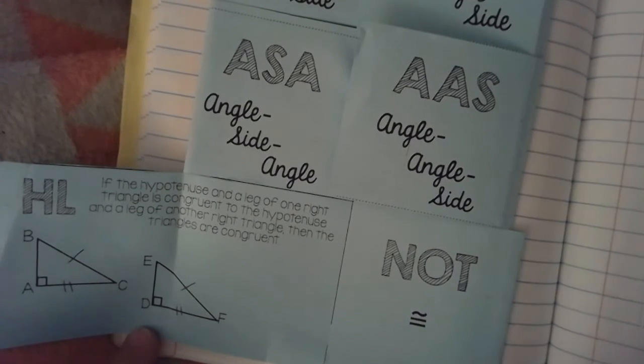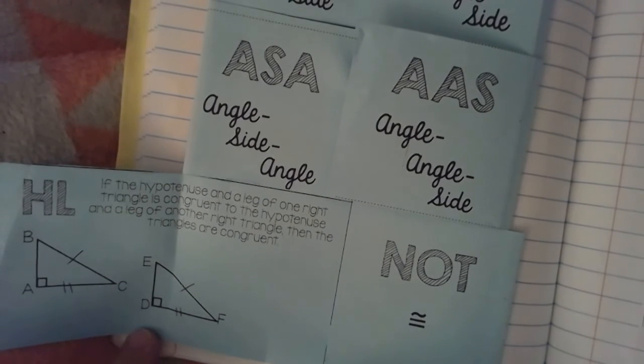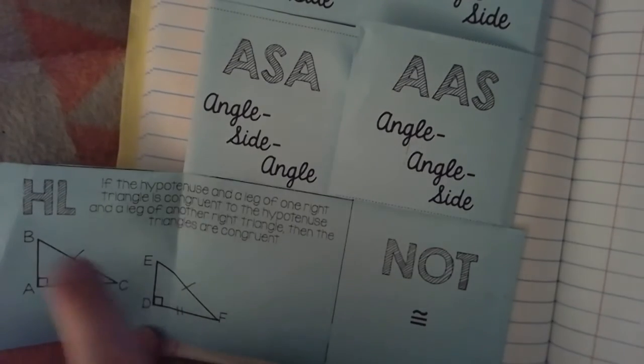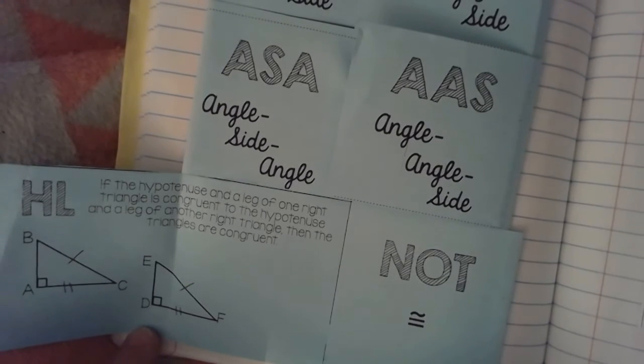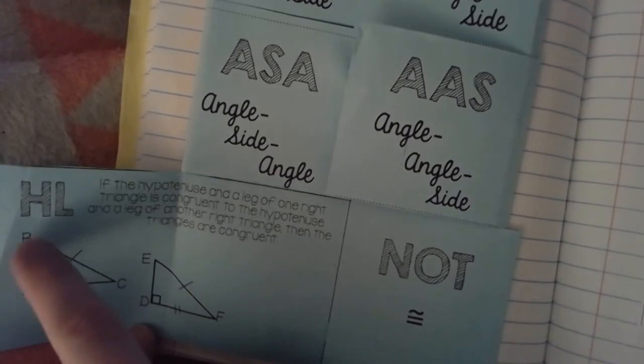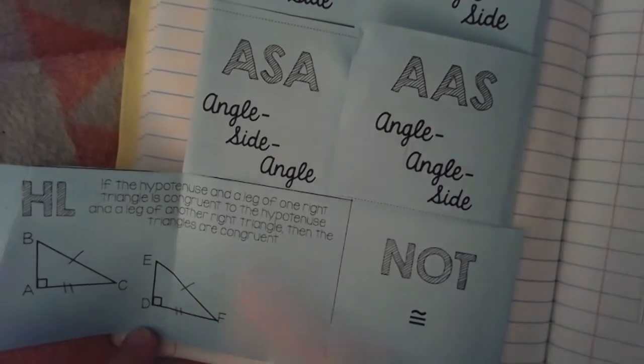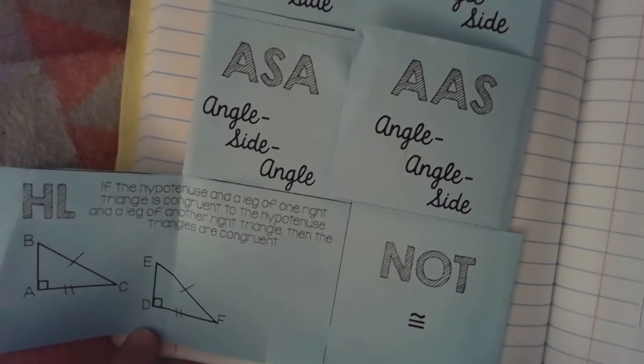So if you've got two right triangles and they've got one set of legs, so in this case AC and DF, that are congruent, and then they have their hypotenuses, BC and EF, are congruent, well then that's enough for us to know that this other set of legs must be congruent as well as these other angles that we haven't mentioned either. They're also going to be congruent.